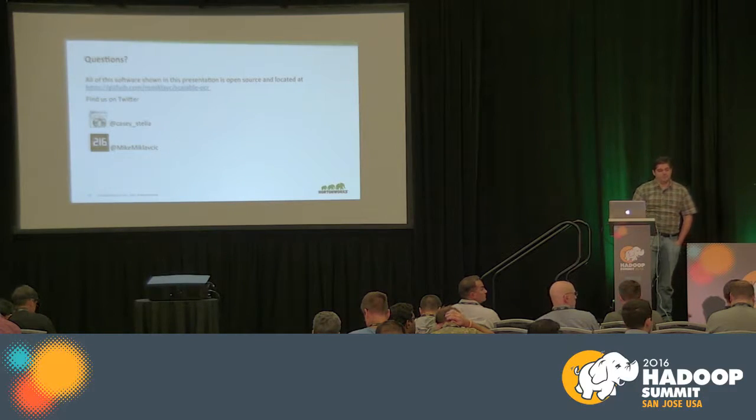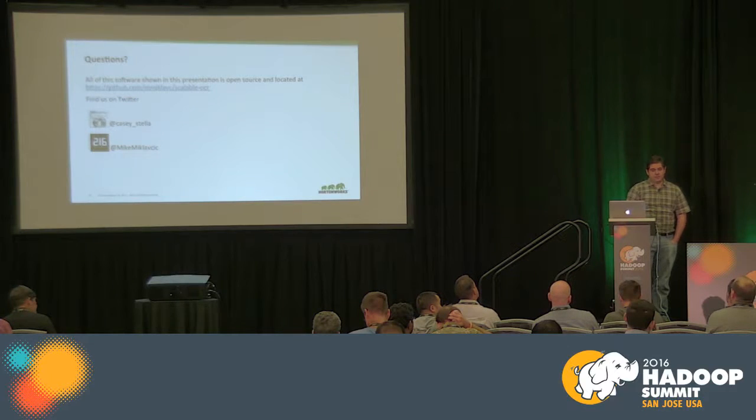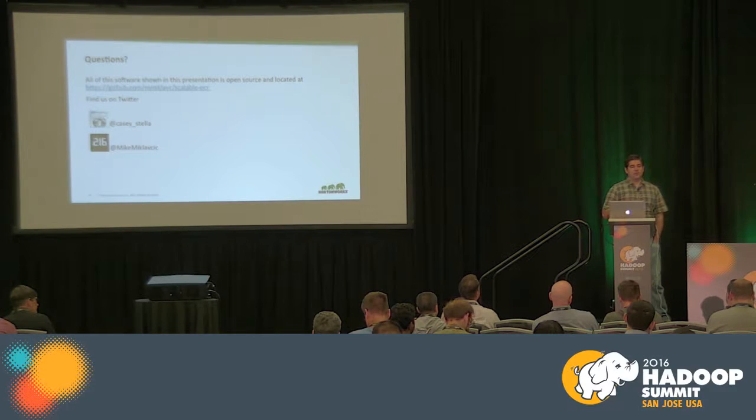Question? Were you using YARN to run any of your ImageMagick or Tesseract stuff? This is entirely NiFi. Obviously, when we were using the various other technologies of Hadoop, it works well within YARN. One of the things we tried to do very hard here was, while this is a NiFi talk, keep a very clean separation between NiFi and the individual processes. This could easily be transformed into a Hive job.